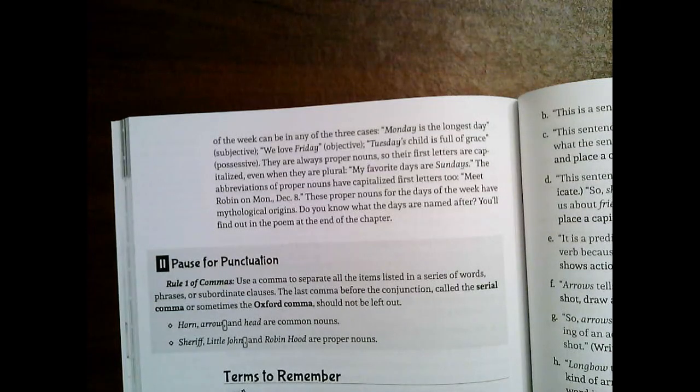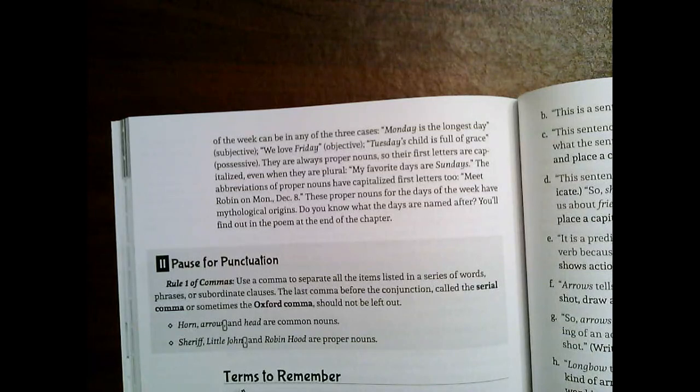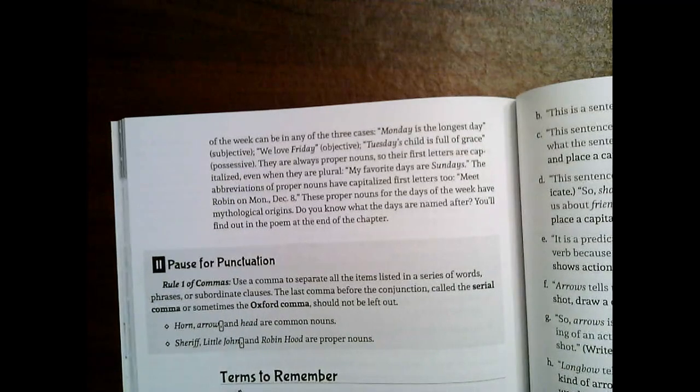For now, though, that's all we need to do in grammar. I did also send you an email, though, with corrections from your quiz. So please do any corrections with your quiz that are needed and email them to me or put them in the Dropbox. If you have any questions about this, we'll have a chance to talk through them during our Zoom call today. Otherwise, I will see you then.